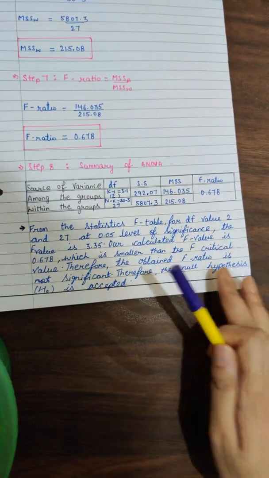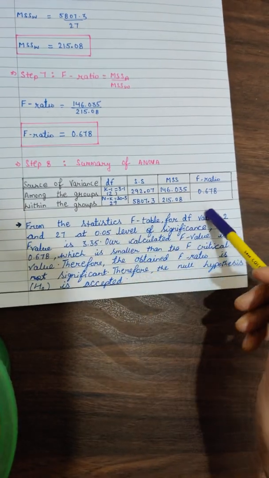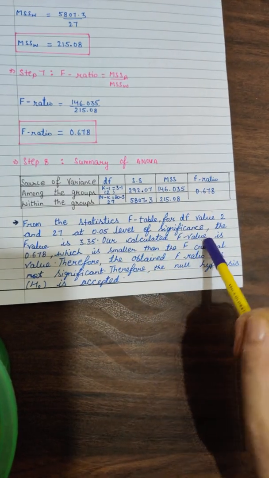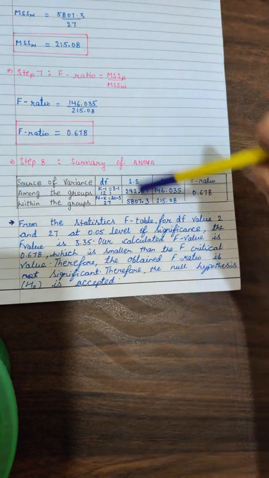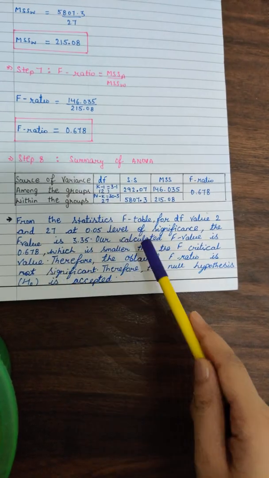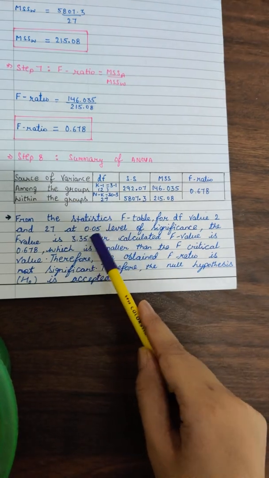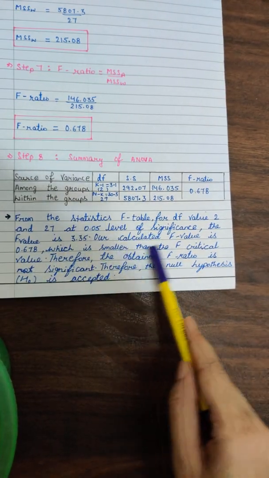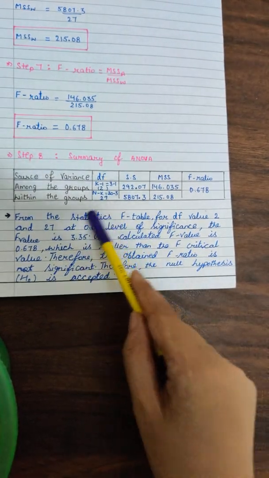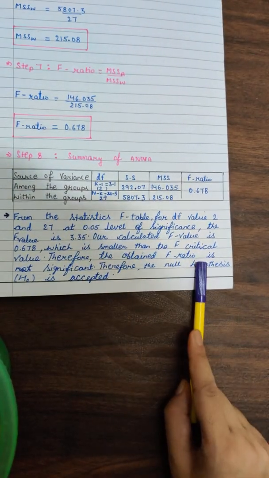At the 0.05 level of significance, with degrees of freedom 2 and 27, you'll see that the F value will be 3.35. But our calculated F value is 0.678. So the calculated value is 0.678 and the tabular value is 3.35. Now 3.35 is greater than this, which means our calculated value is less. It is smaller than the critical value. We call it the critical value also.